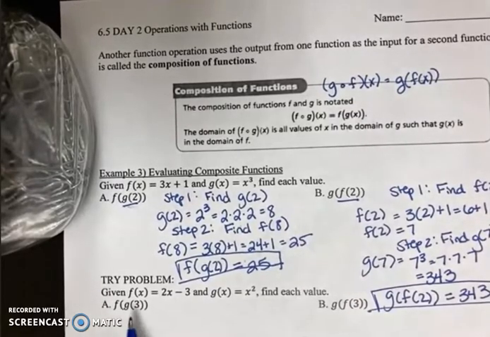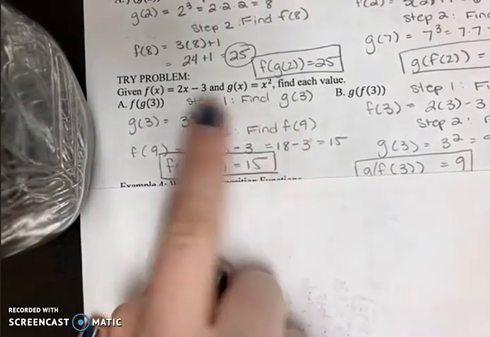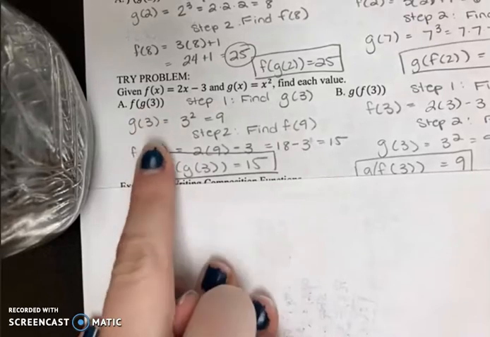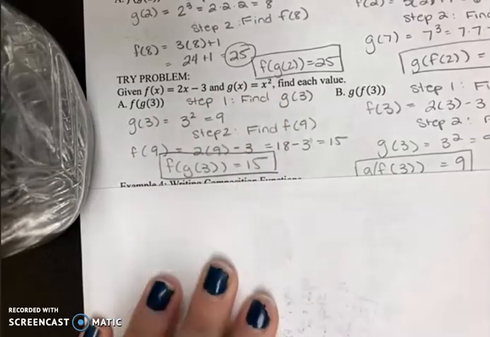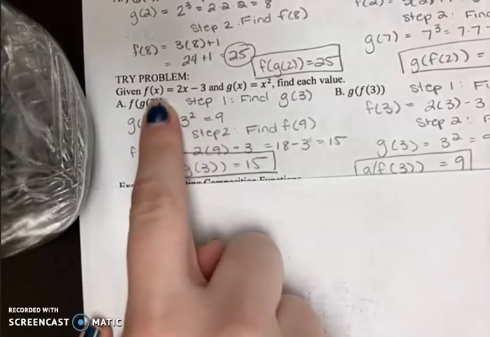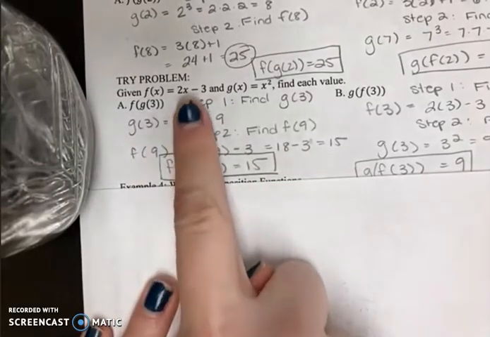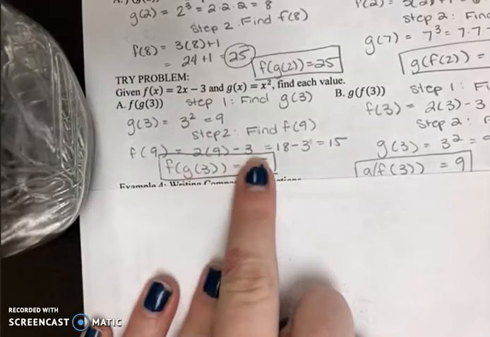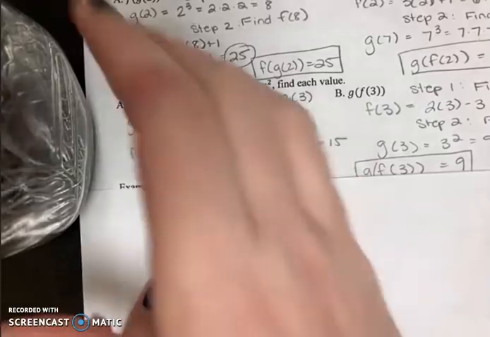I'd like you now to do the 2 try problems. So pause the video, attempt those, and hit play when you're ready to check. Part A, we had f of g of 3. So step 1 was to find g of 3. For g of 3, I'm going to plug in a 3 wherever I see x. So 3 squared was 9. So now we're going to replace the g of 3 with 9, meaning step 2 is to find f of 9, which I wrote here. Plugging in a 9 wherever I see an x, that's 2 times 9 minus 3, or 18 minus 3, which is 15. So f of g of 3 is 15.